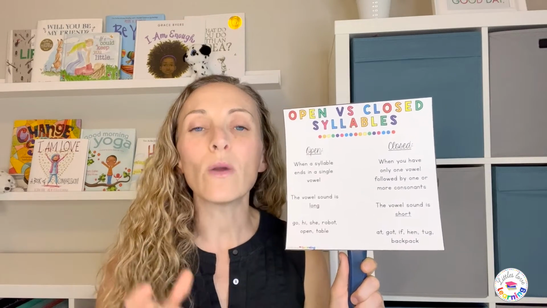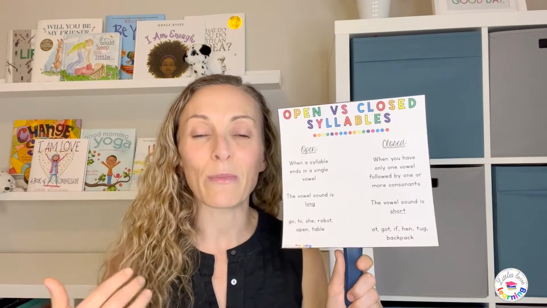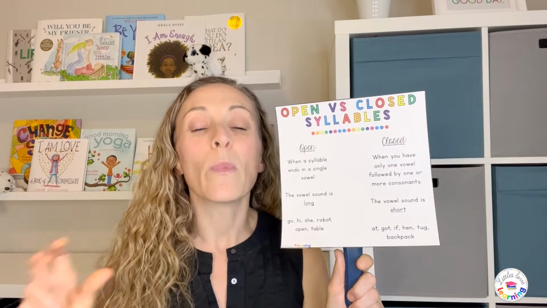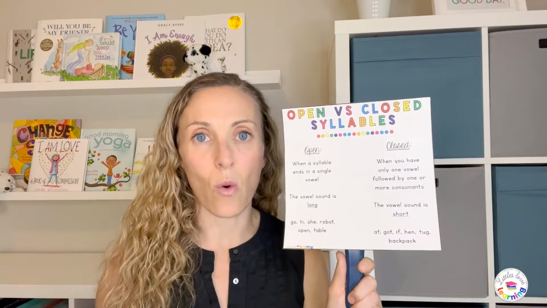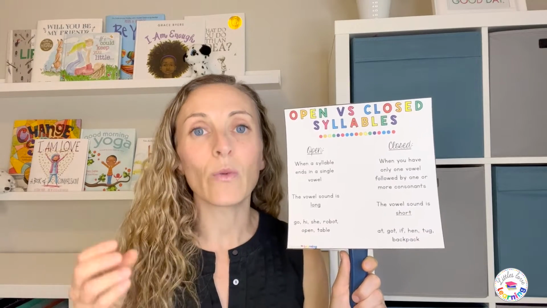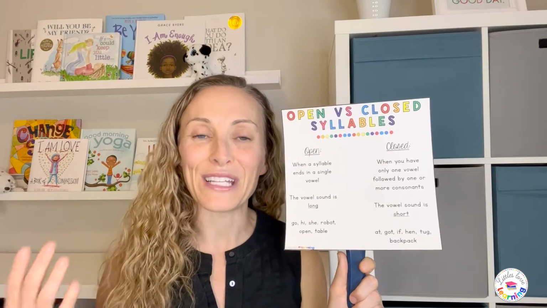Now, why is this important for our kids, especially our early readers? We want them to understand that sometimes the letter A can represent its short sound, and sometimes it's going to represent its long sound. But we want to give them a reason why. We don't want them to guess. We want them to know why, because there is a reason. So let's look at some examples of how we could teach this to kids.